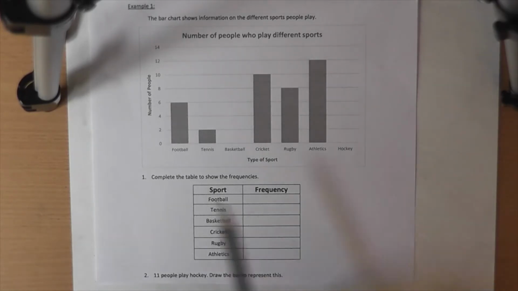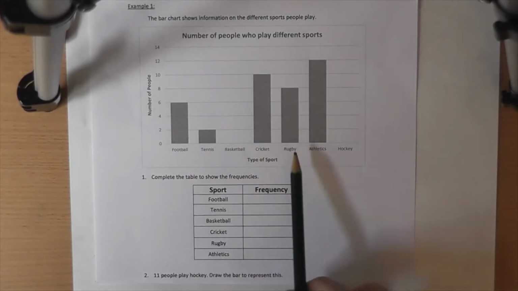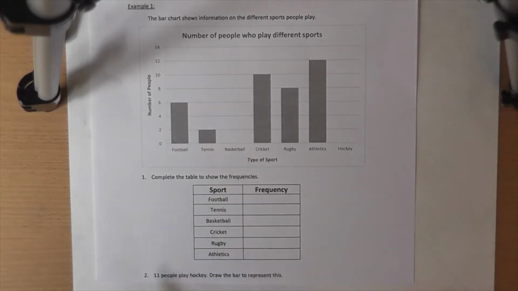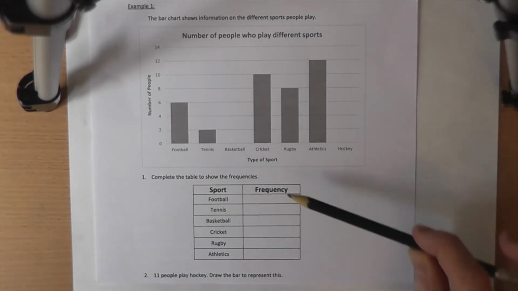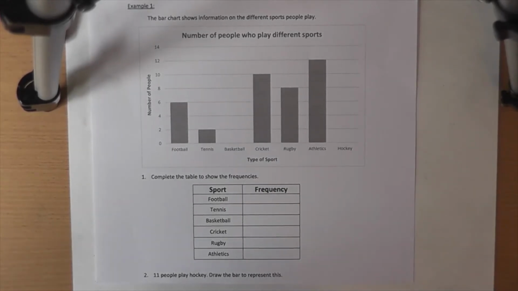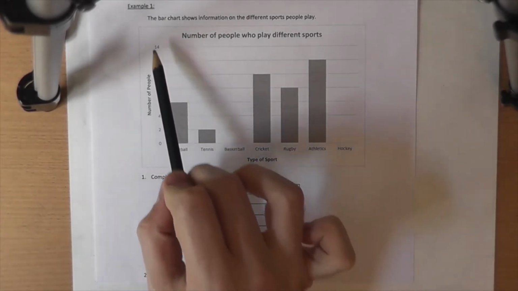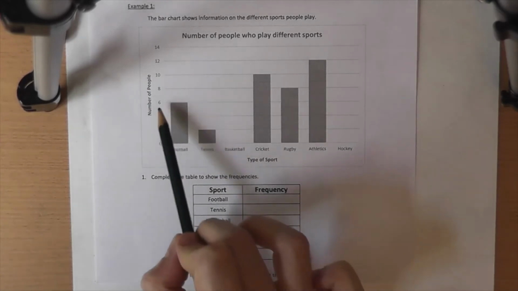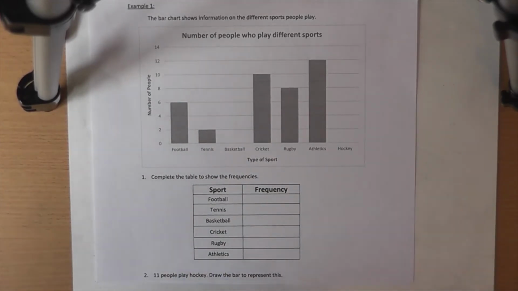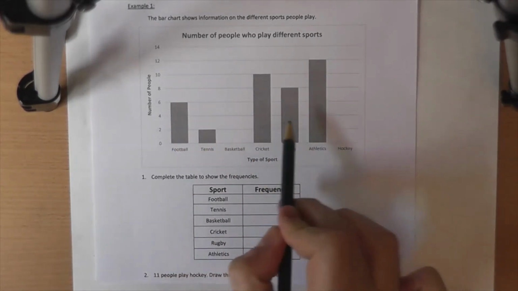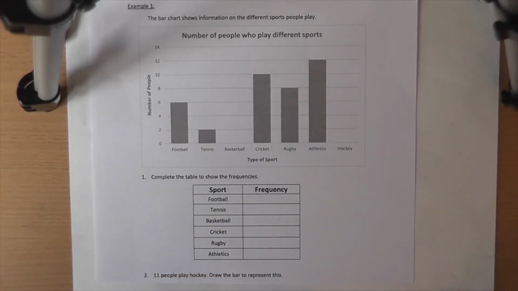We then have across the bottom the types of sport: football, tennis, basketball, cricket, rugby, athletics and hockey, and up the side we have the number of people. Notice that we could label that as frequency instead, and in fact the table underneath, which lists the same sports, has labelled it as frequency. We then have numbers up the side, so 0, 2, 4, 6, 8, 10, 12, 14, and presumably 1, 3, 5, 7 and so on in between. The height of the bar in each case, because we have these rectangular bars, represents the frequency.